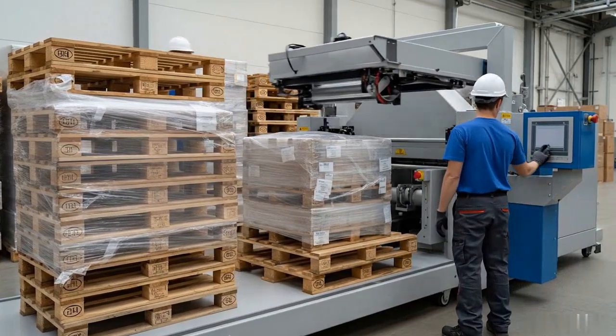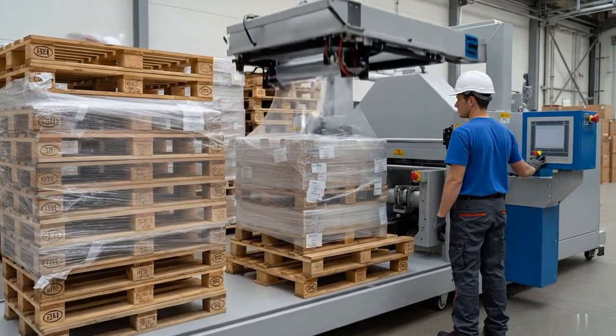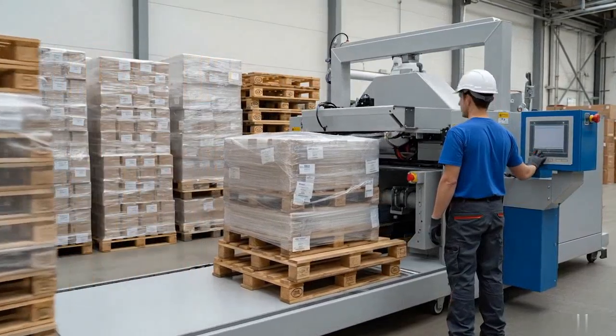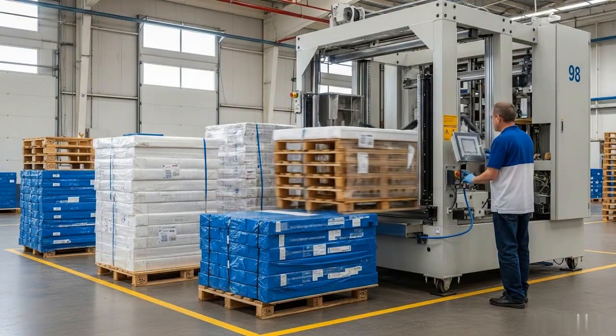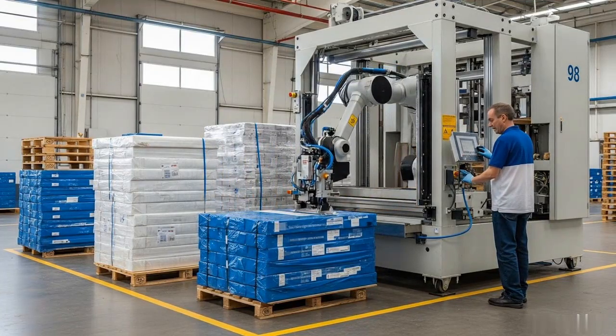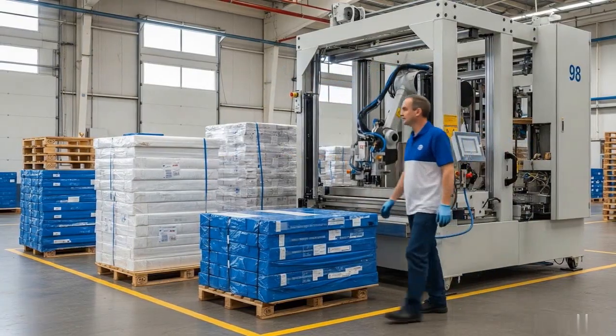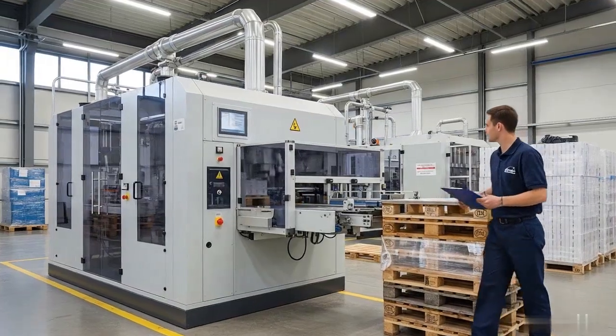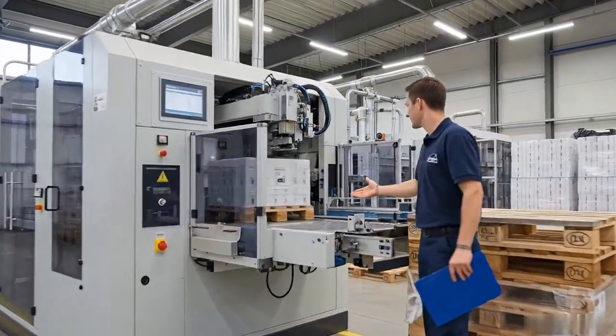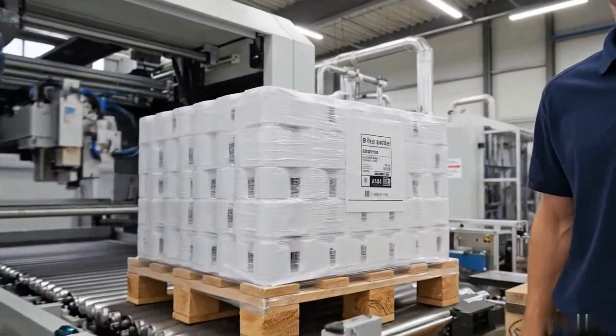The finished product is showcased in a high-end presentation.